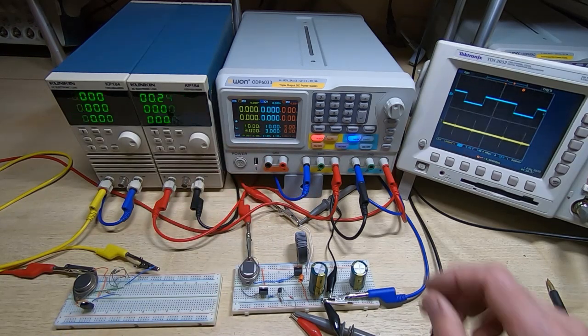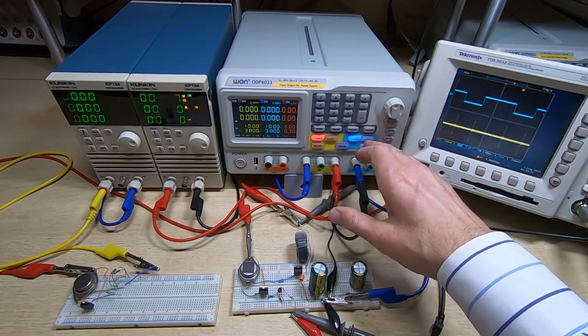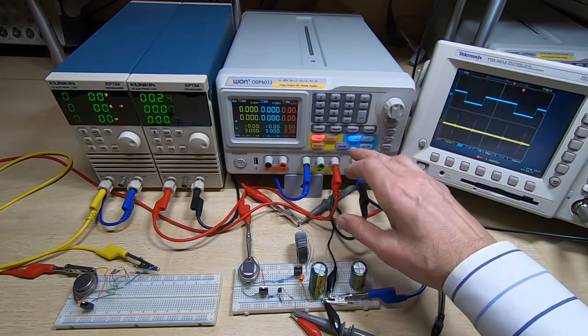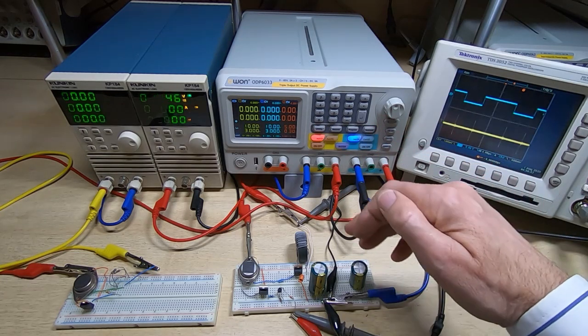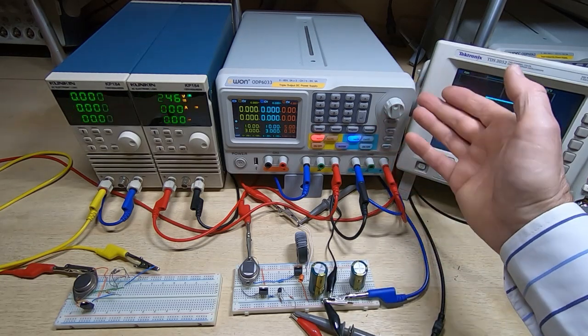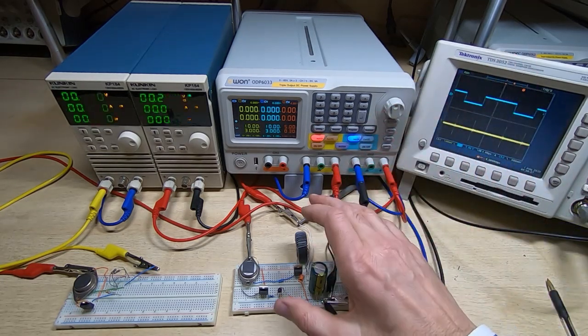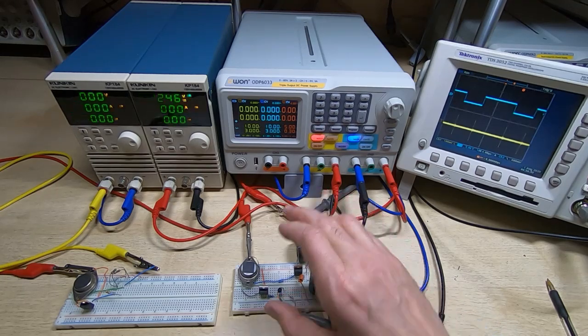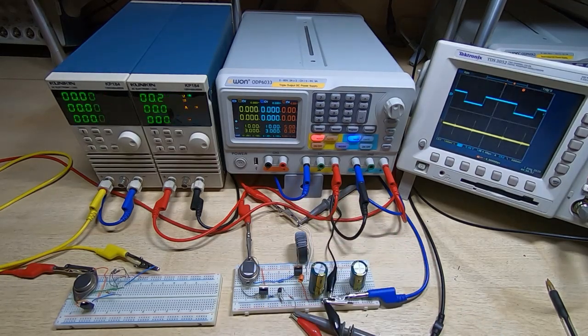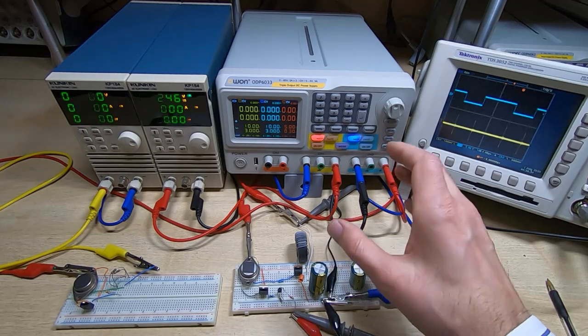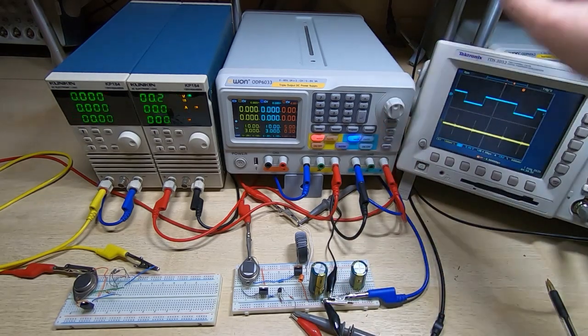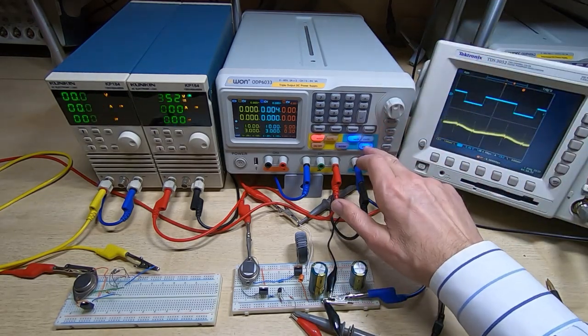And what we'll do is we'll start off by looking at the switching supply. So what I have to do here, of course, because there's no feedback, is each time I make a change to the load, I would have to adjust the pulse width of the drive signal just to get us back to the correct voltage output, which is a nominal 5 volts. So I'll turn the supply on.